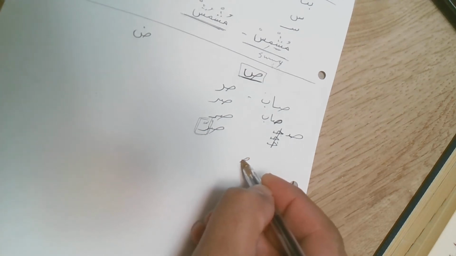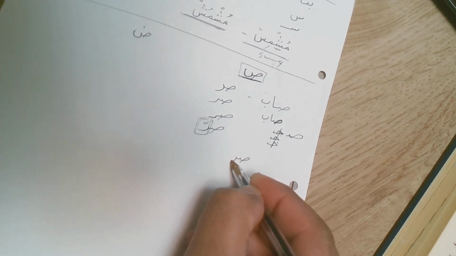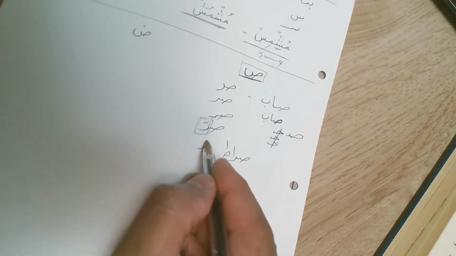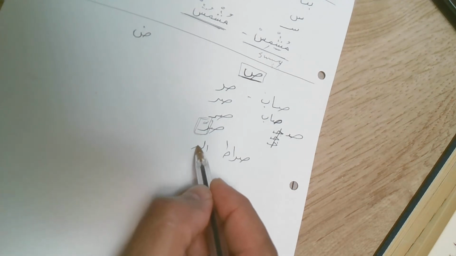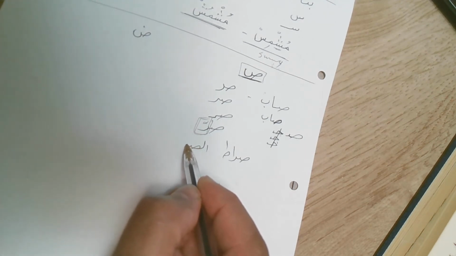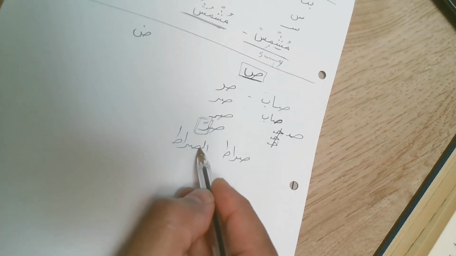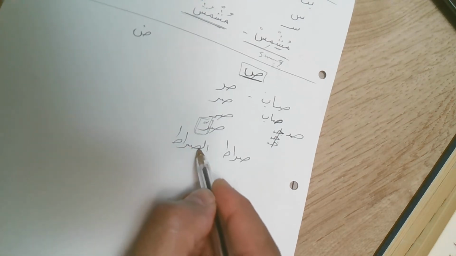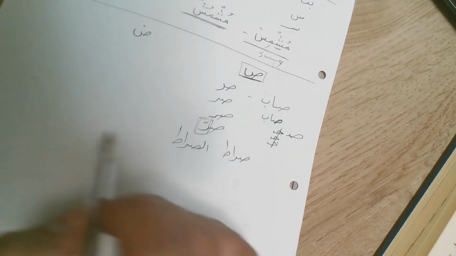Sirata, keeping the lip. Sirata, and al-Sirata. Look at alif lam, then as-Sirata. So to connect Sad from behind it is just a little lip, and before it is just so easy, so easy.